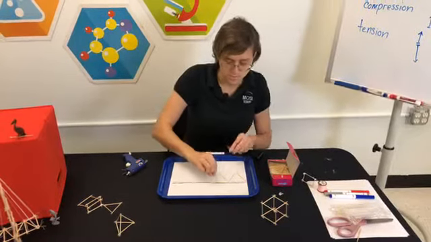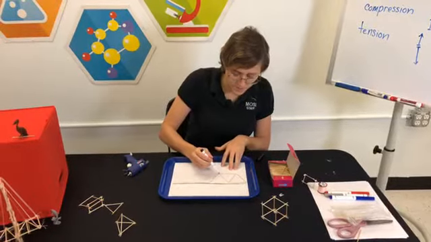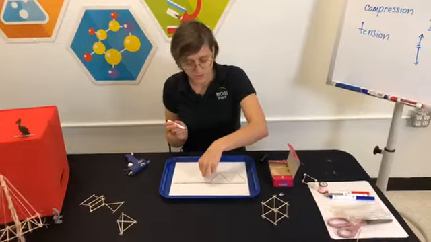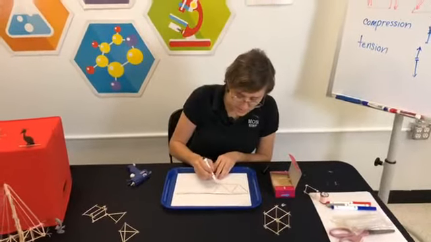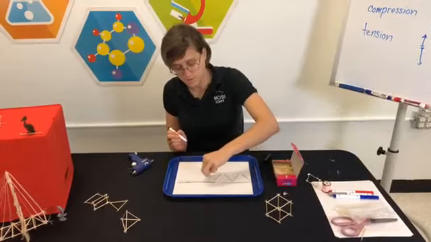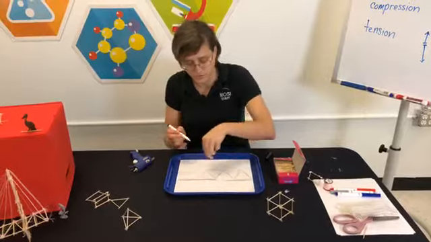Okay, very nice. So what kind of bridge am I building here? It's a truss bridge, right? And I'm choosing to design a truss bridge because, like I said, they're quick and easy to make. But you at home, feel free to design any kind of bridge you like. Try different shapes.